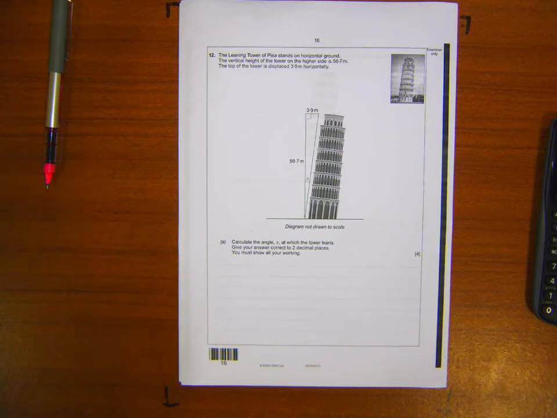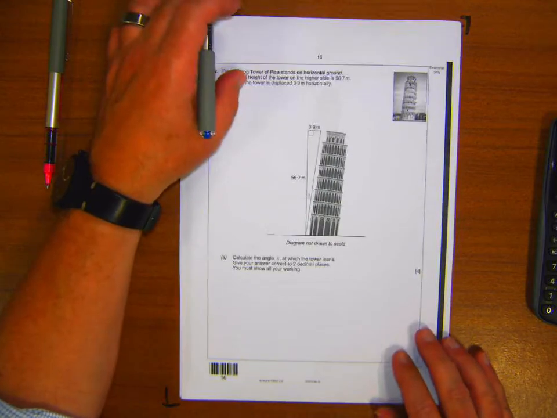Okay. Thank you. Yeah, so there's going to be a trig question. You're never going to get trig on a paper one because you need a calculator. It's intermediate tier, so it's only right-angled trig. You don't have to worry about the sine rule and the cosine rule that you would have done in year 10. We'll worry about that when we do higher tier maths.